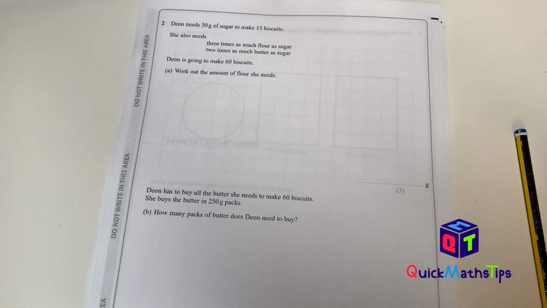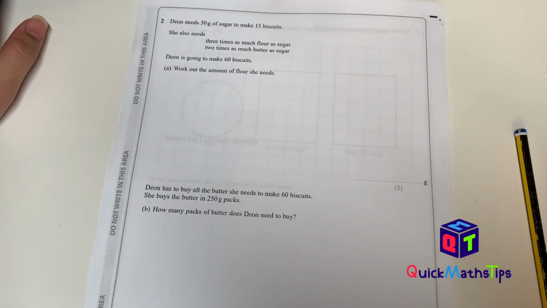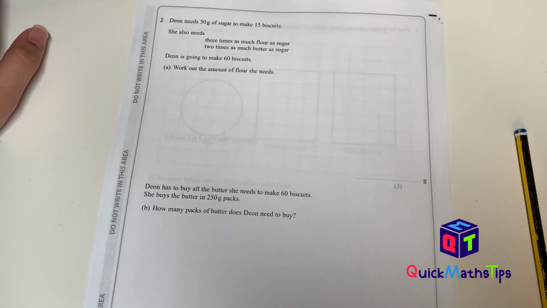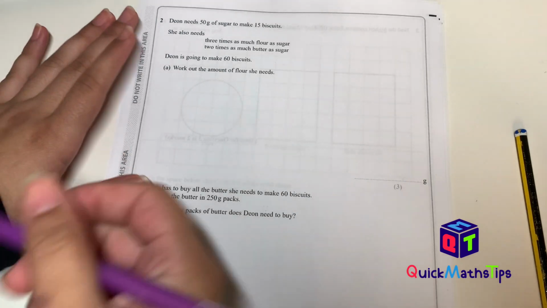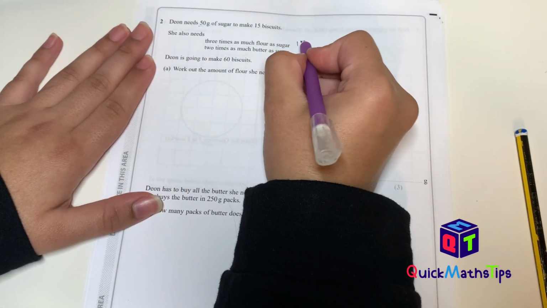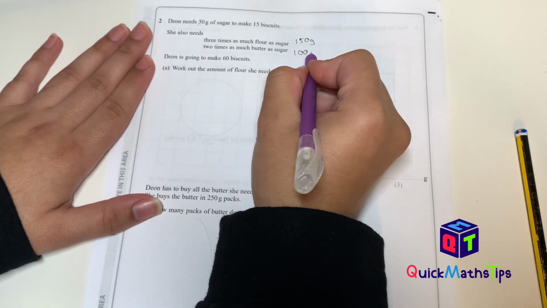Dion needs 50 grams of sugar to make 15 biscuits. She also needs 3 times as much flour and 2 times as much butter. Dion is going to make 60 biscuits. Work out how much flour she needs. Okay, so first and foremost, 3 times 50 is going to be 150 grams. And 2 multiplied by 50 is going to be 100 grams.